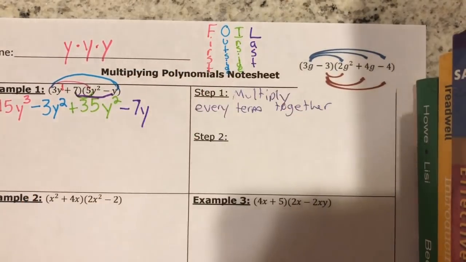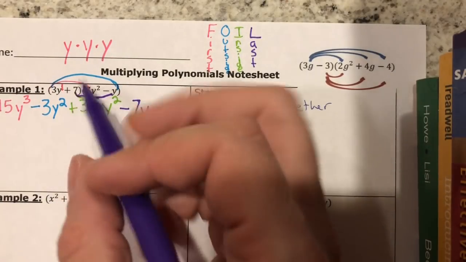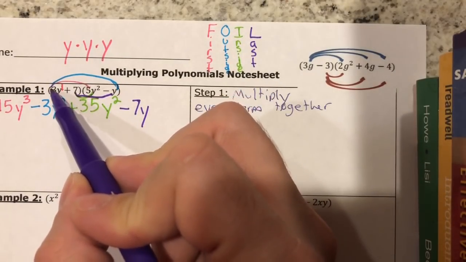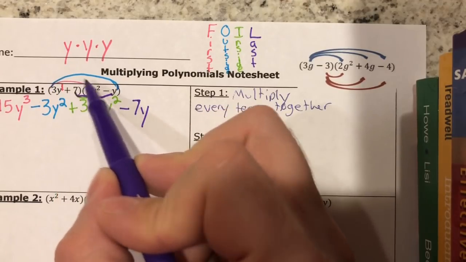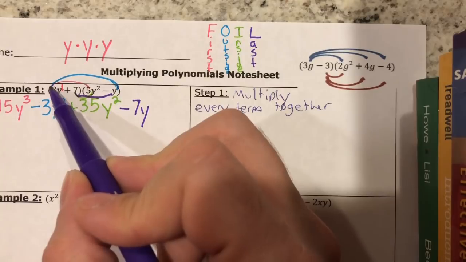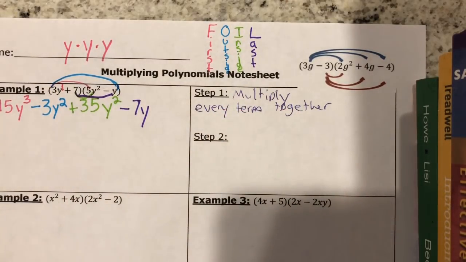Another way, so you don't have to follow FOIL. Another way that a lot of students do it, or think about it, is, all right, we're going to multiply 3y by everything in the second parenthesis. So first we distribute it to the 5y squared, then we distribute it to the negative y. And it really is just using the distributive property.